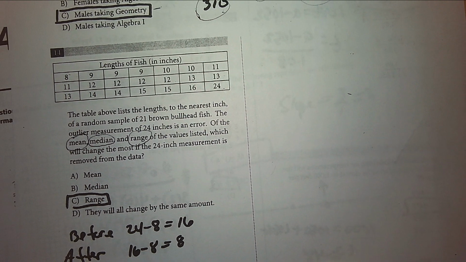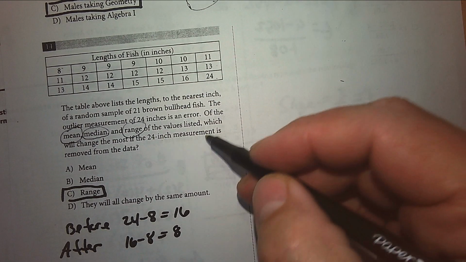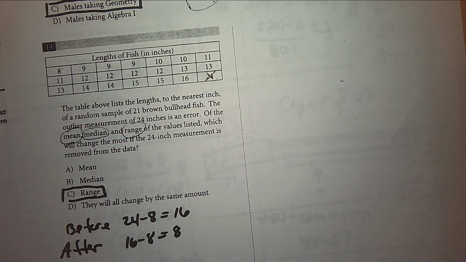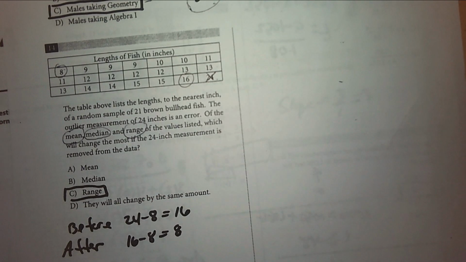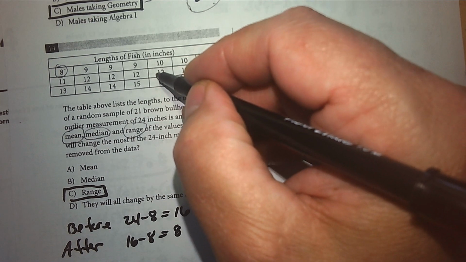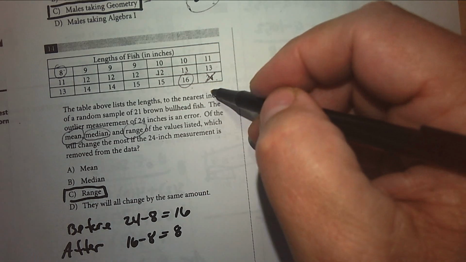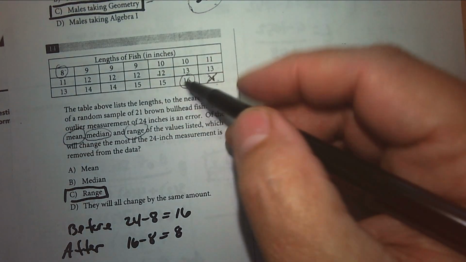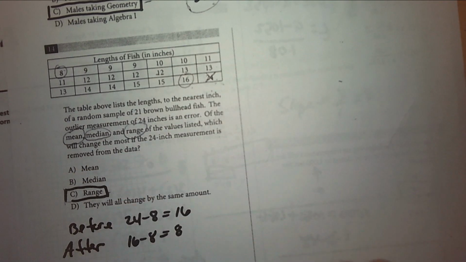That's the range. So it says, which will change the most if the 24-inch measurement is removed? So if I take away the 24, can you see the range is the one that will be changed the most? The median will still be pretty close to 12, and the average will change, but not as much as the range. Because the range went from 24 to 8, now it's down to 16 to 8. It changes the most. So that's why the answer was C.